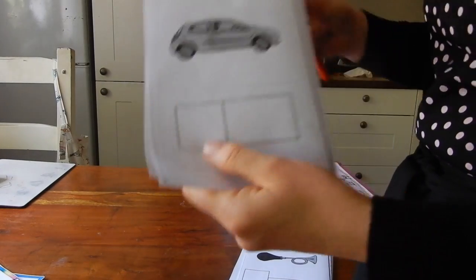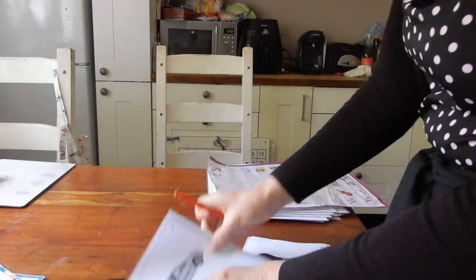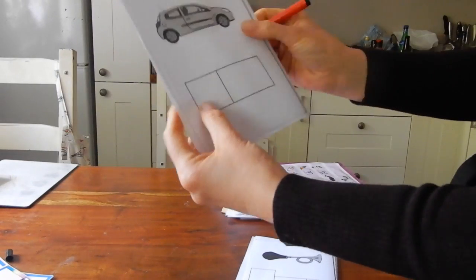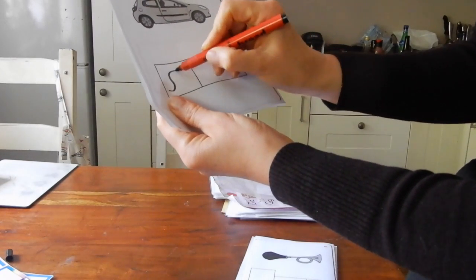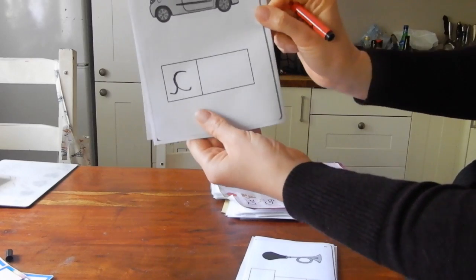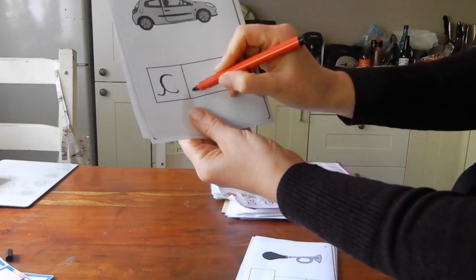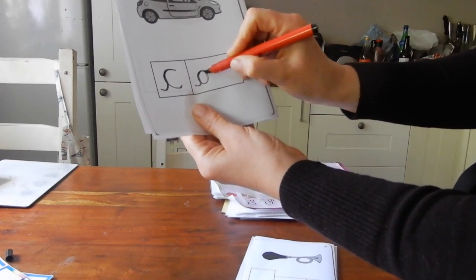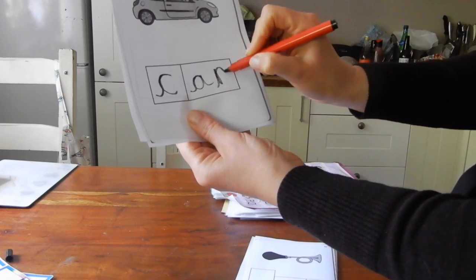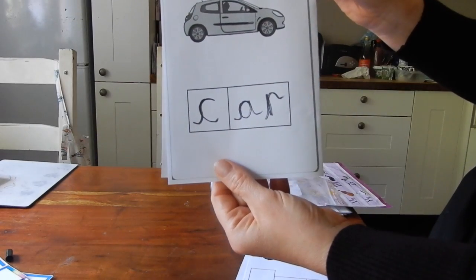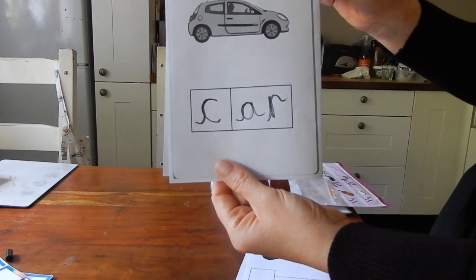So car. If I was writing that in, I would put my curly c, and then I would put my R sound, like when I go to the doctors and show him my sore throat, my R sound. There it is, car. Give it a tick if you got it right.